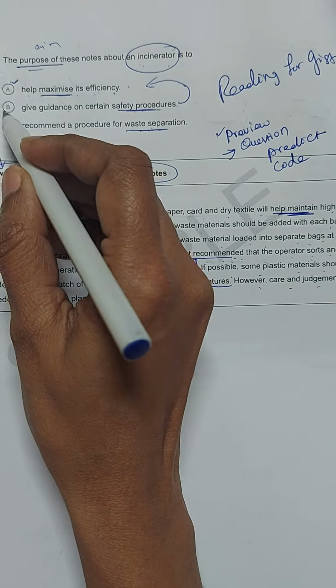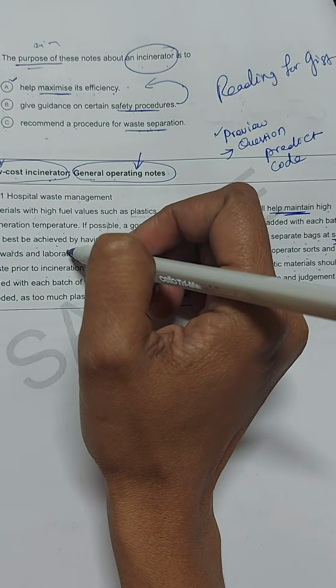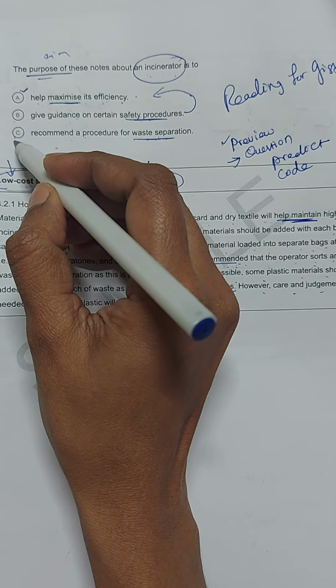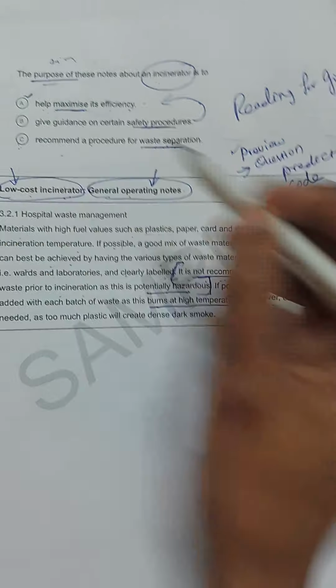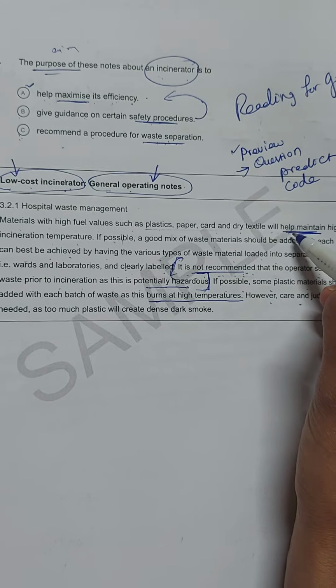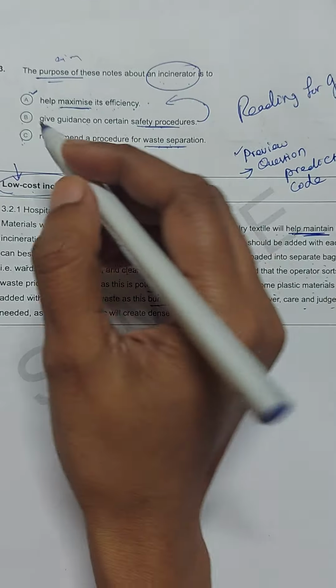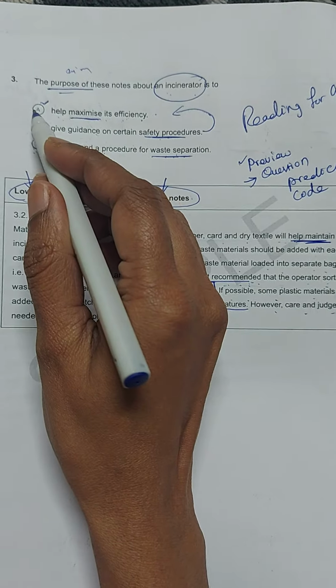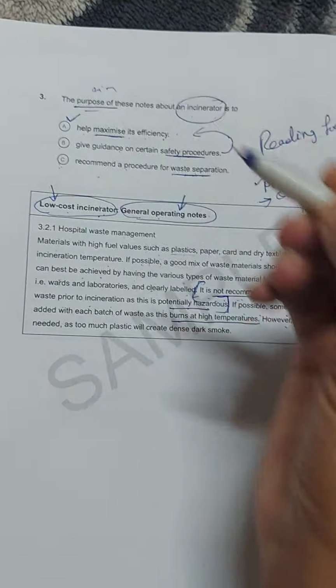B and C are given as options, but they cannot be the answer, because at the end it is helping to maintain high temperature in order to burn waste. So mainly this supports option A.